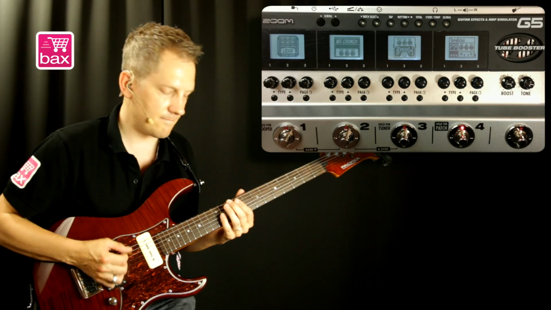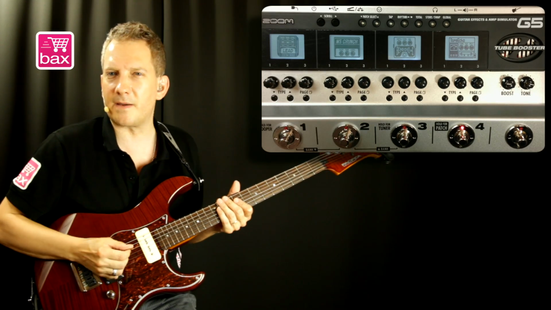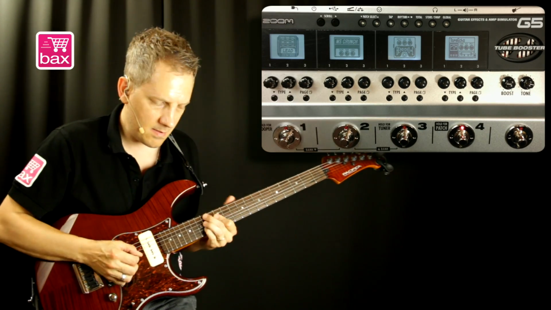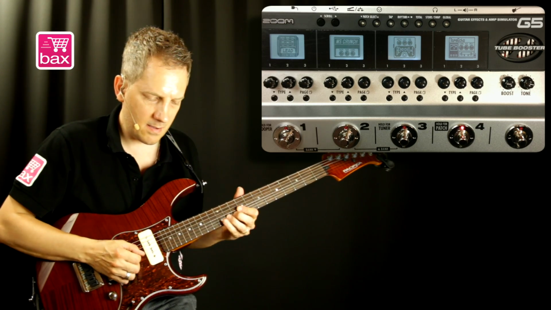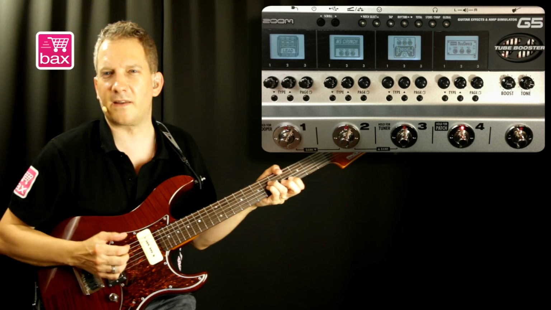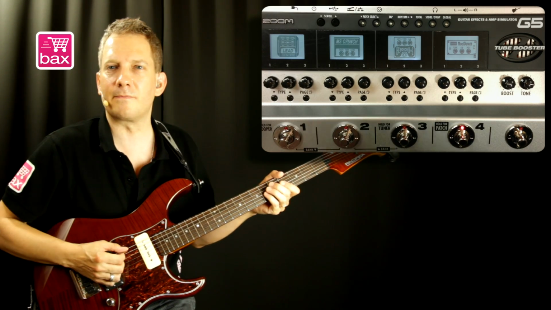A tape echo. The repeats turn darker with the tape echo. And a mod delay that has exaggerated mod repeats.